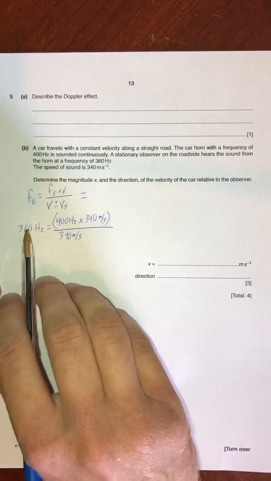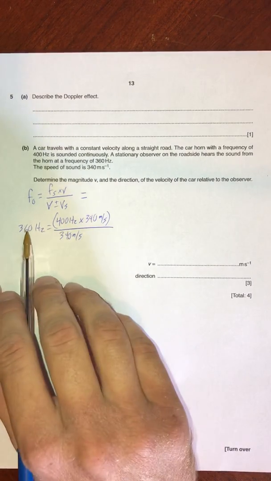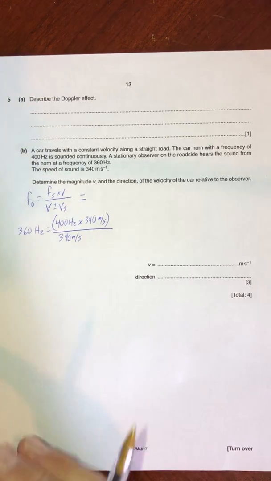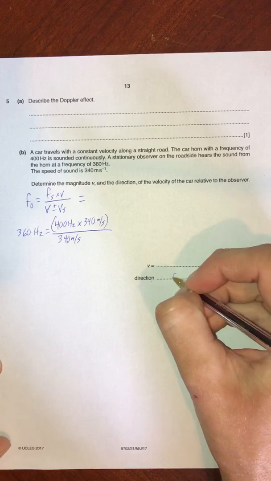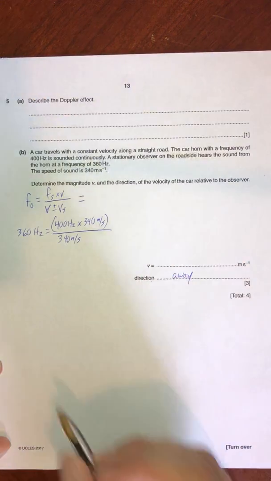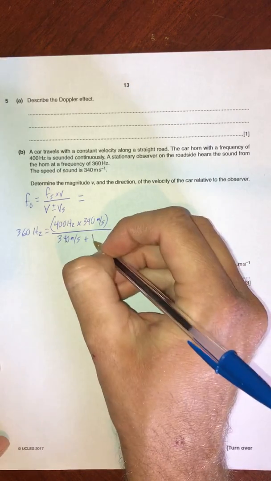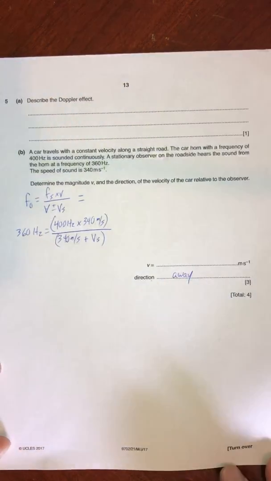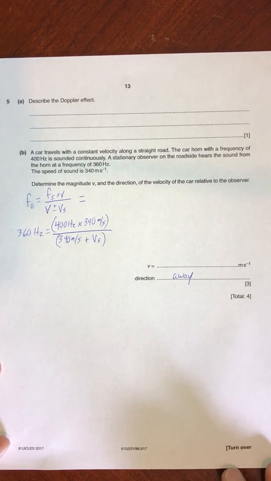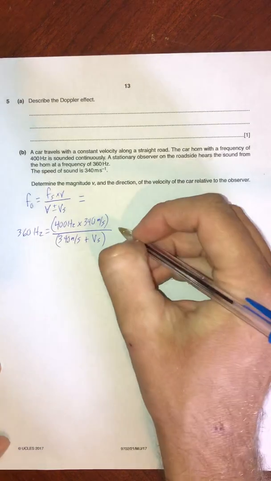And here we can see that the frequency has decreased. The frequency will decrease when the objects are speeding away, and so that gives us the answer that we need right here. They're moving away from each other. And in that situation, we're going to add in the denominator. So we're adding the velocity of the source here. So here is our mathematical equation that we need to isolate the velocity of the source and solve.